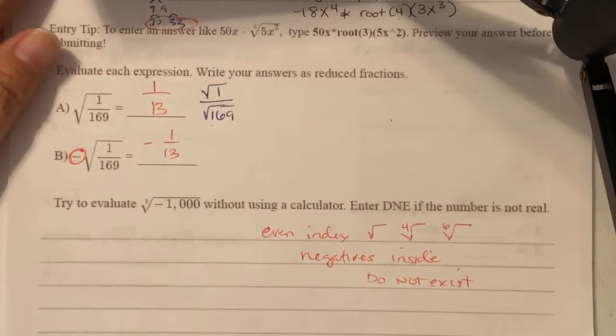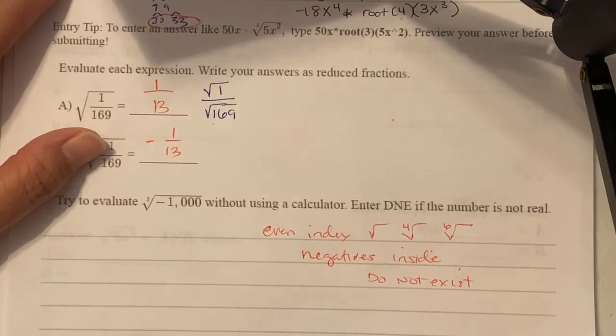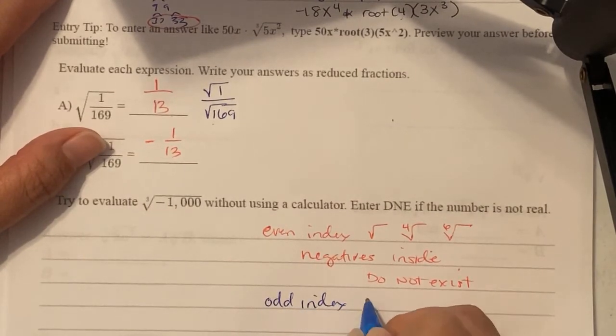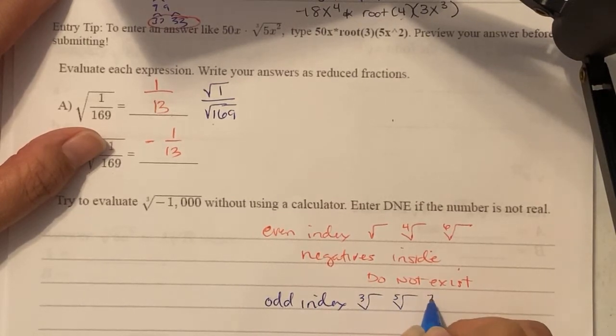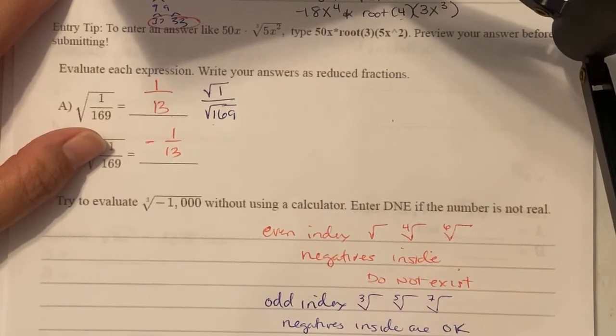So they're D and E. Because it's an odd index, which means it's a cube root, a fifth root, a seventh root, negatives inside are okay.